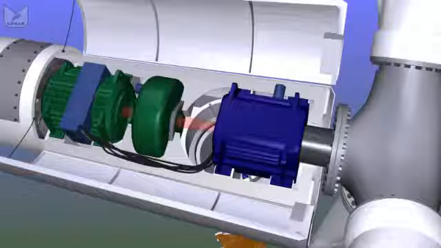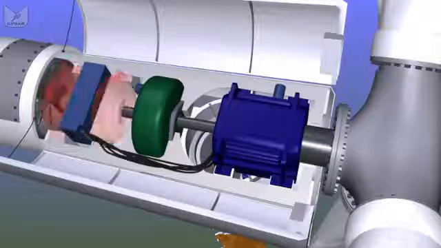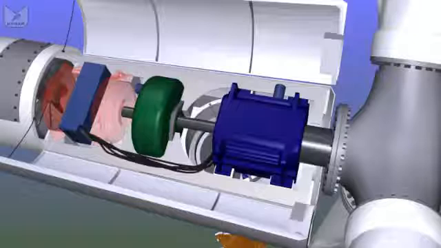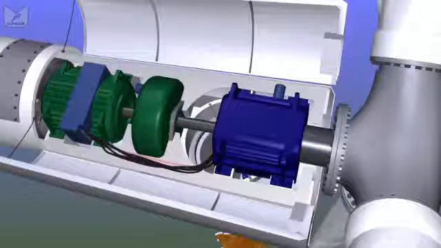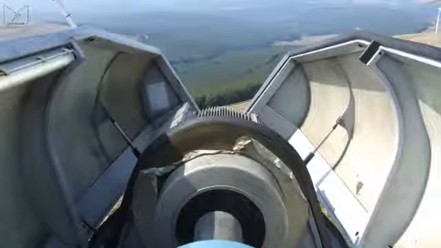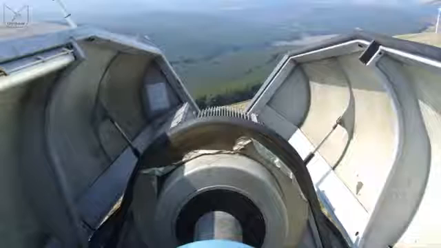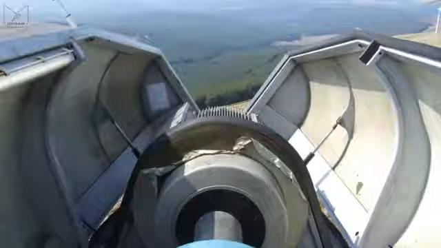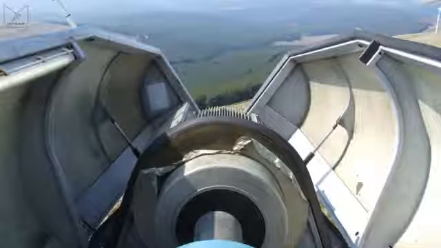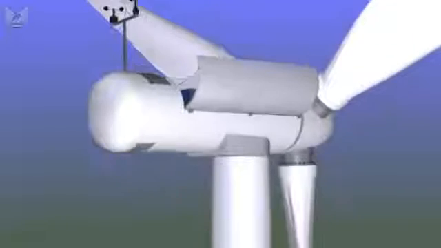Out at the back of the hub we have a shaft which leads into the gearbox, then a high-speed shaft through a brake into a generator, and that generator then supplies the electrical power, as I say, at about 690 volts all the way back down the tower to the base. And right at the back we have a cooling fan, as we're generating 500,000 watts of energy inside the nacelle. Some of that is wasted as heat, and without an efficient cooling system there is the potential for the turbine to catch fire.